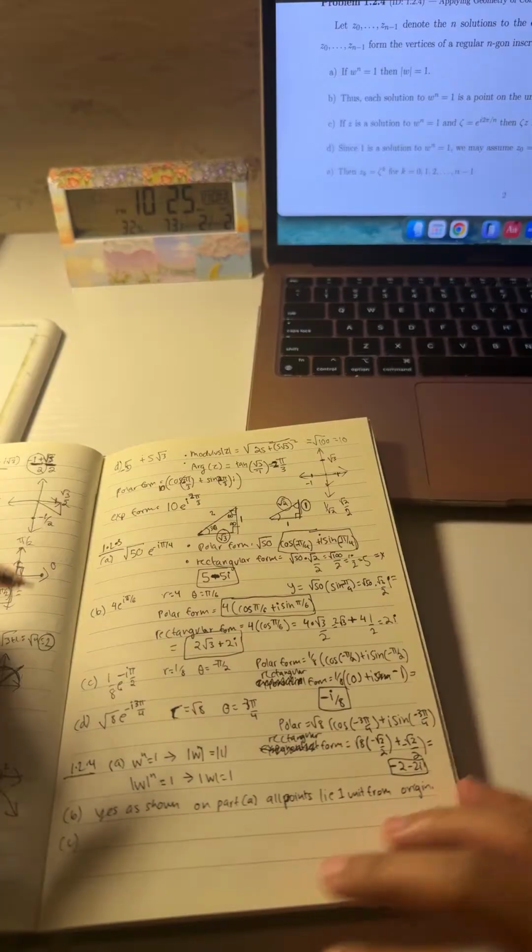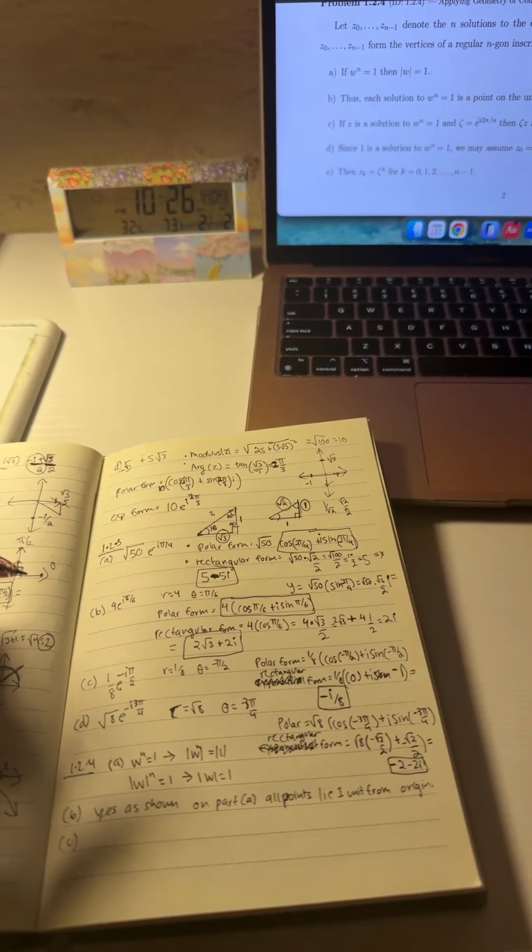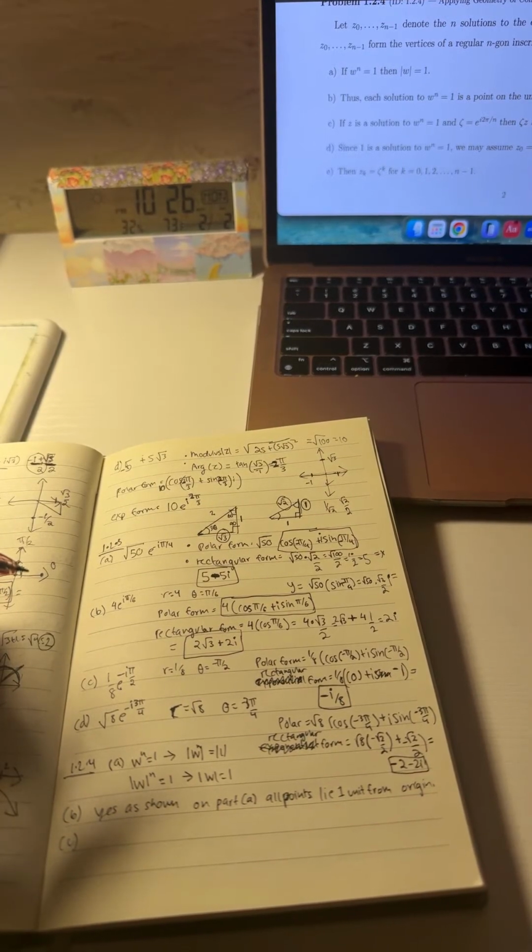So if a solution to w^n is equal to 1, then that is also a solution to the conjugate of w^n equals 1.